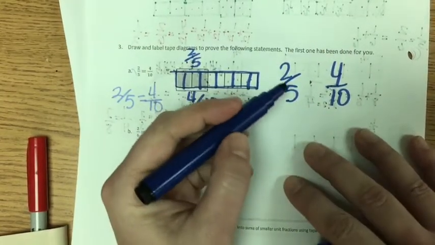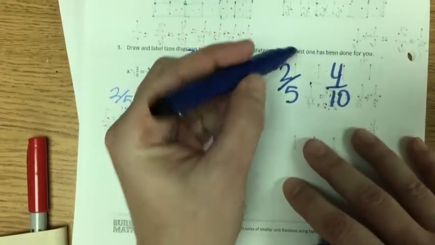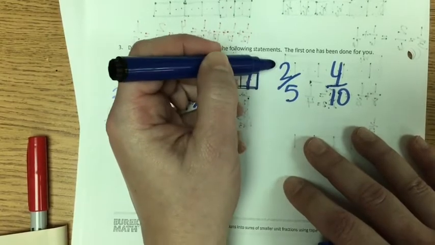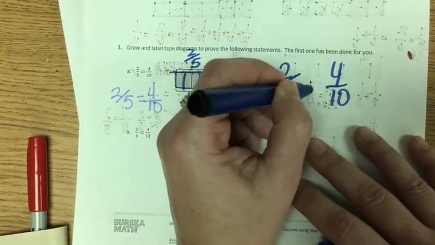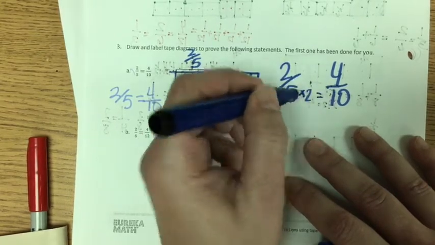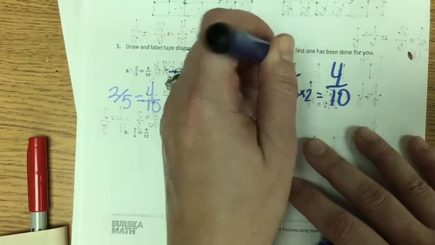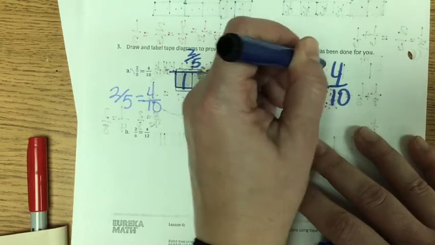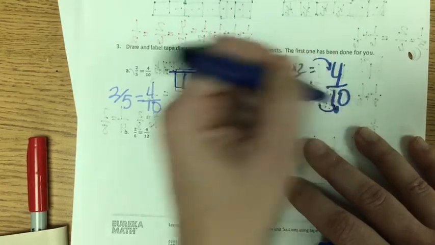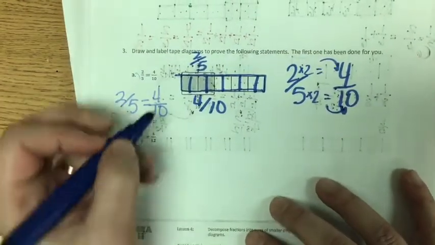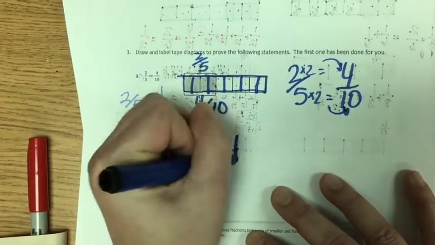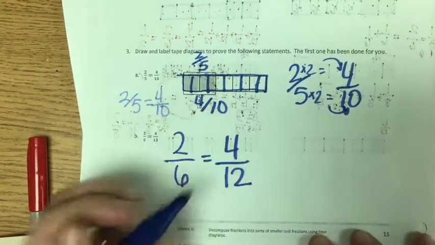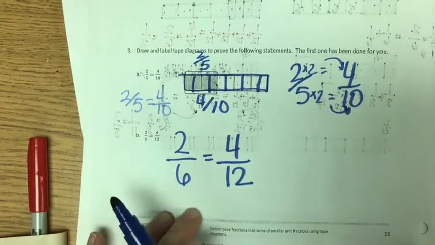Well, mathematically speaking, can I do this? Whatever I do to the denominator, I do to the numerator. So how can I go from a 5 to a 10? Times 2. Well, whatever I do to the denominator, I do to the numerator. Times 2. Yep, that matches. All right, so down here it says 2/6 is equivalent to 4/12. Can you draw a tape diagram that shows that?